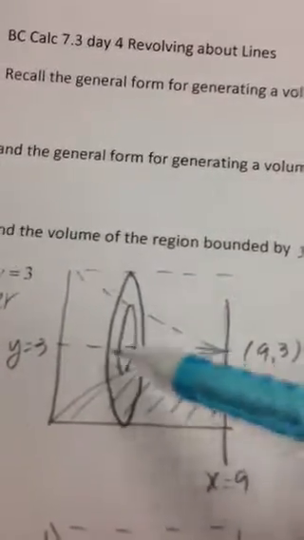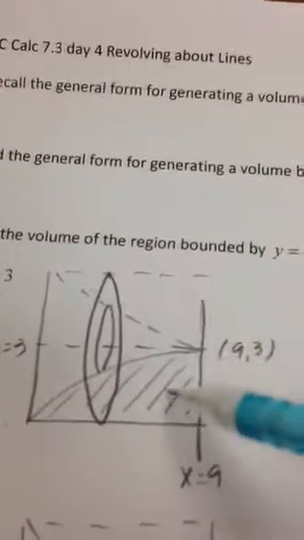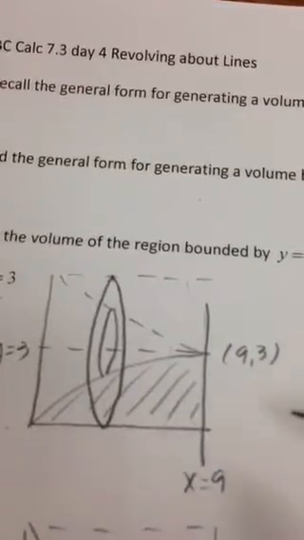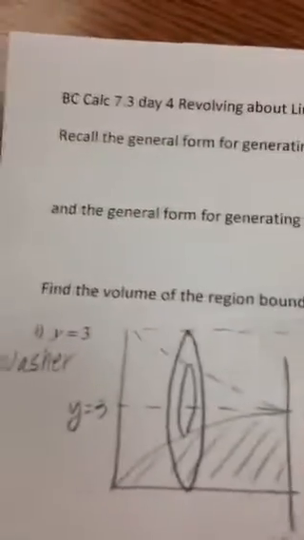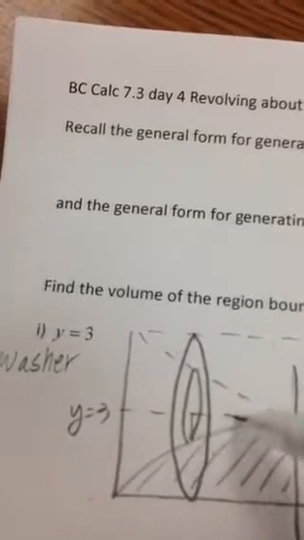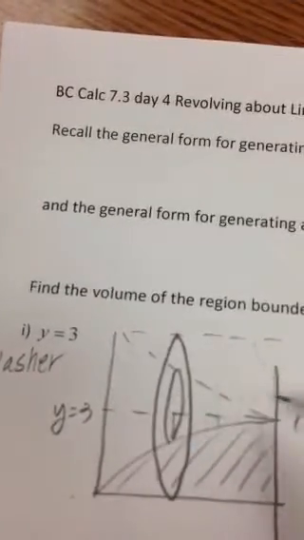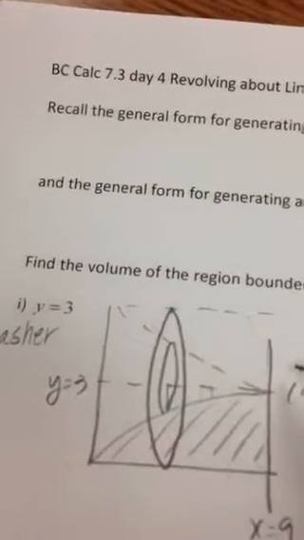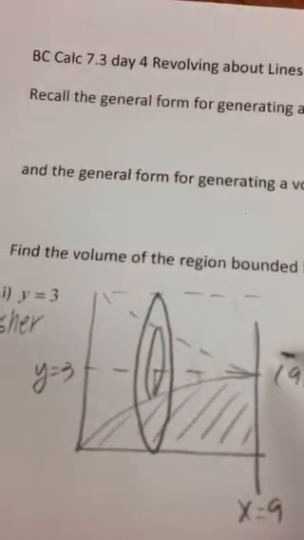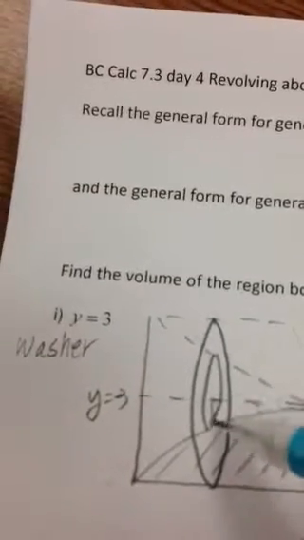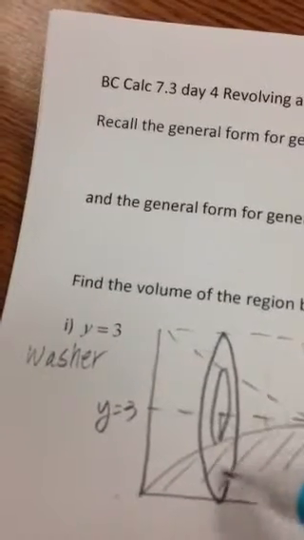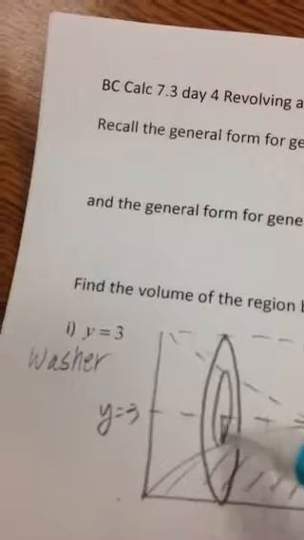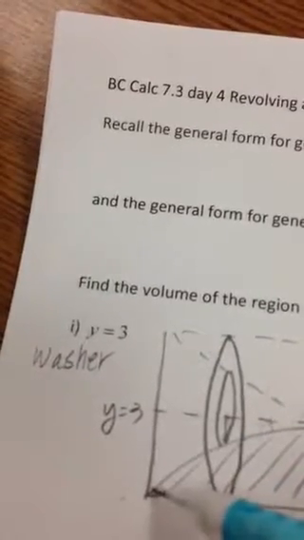Again, when I look back at this washer, this outer radius, if I think of another washer drawn here, that outer radius is always 3. It's unchanged. The inner radius does vary as we sweep these washers across horizontally. This distance from the line that we're revolving around to the x-axis is a distance of 3.